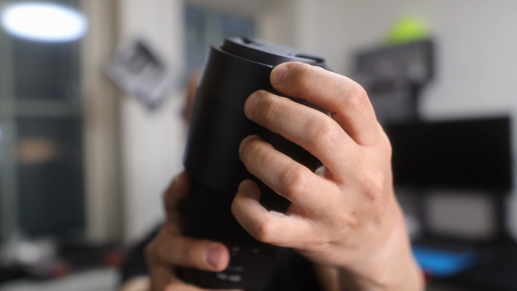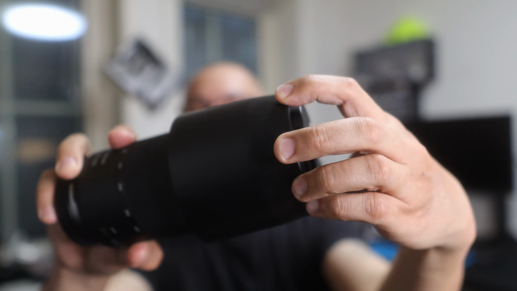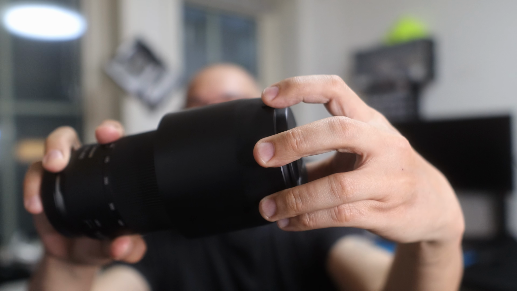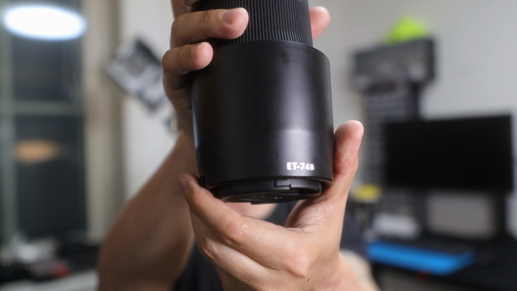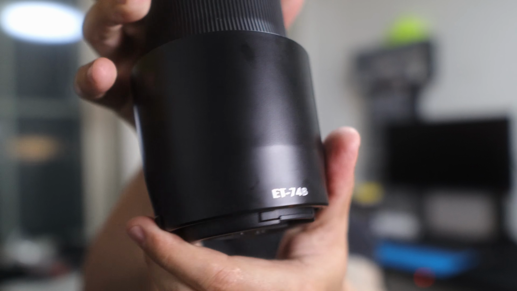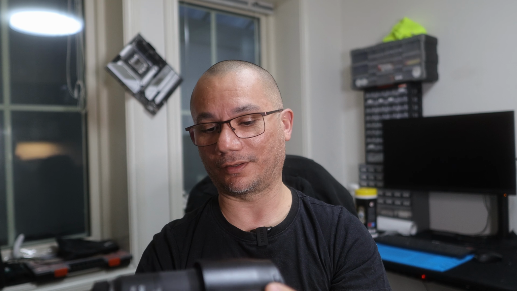And it's got this click here, like a locking mechanism. So if you don't depress this, it's not turning anywhere. It's the ET-74P. So yeah, I'll put a link on AliExpress where you can get this. It is fairly good quality. I have bumped into many things with this lens hood and no cracks, nothing. So it does the job.